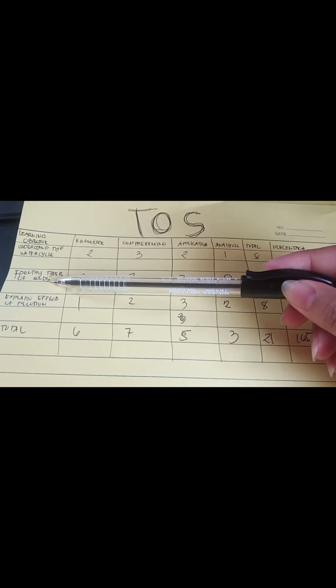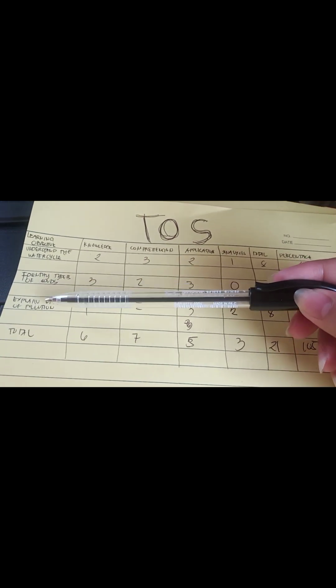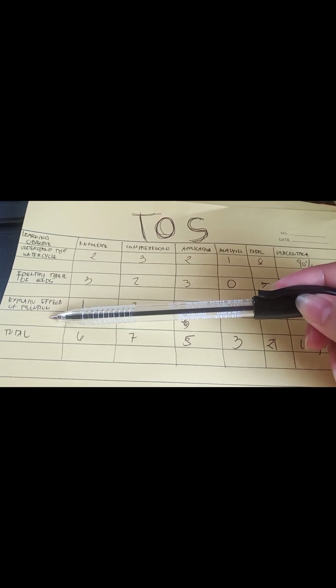So, we're going to look at this table of specification, or the TOS, for our upcoming science test. The first column lists what we want the students to learn, or our learning objectives. The first is understand the water cycle. The second is identify types of clouds. The third is explain the effects of pollution.